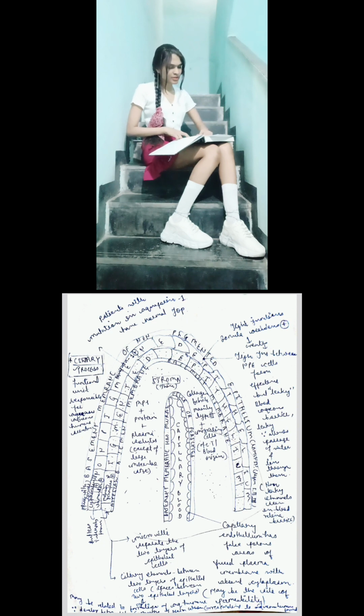Then comes the pigmented epithelium. Now this pigmented epithelium has melanin granules, and it has zonula adherens, desmosomes and gap junctions. Then after that comes the non-pigmented epithelial layer. Now this non-pigmented epithelial layer has well-developed tight junctions, zonula occludens.